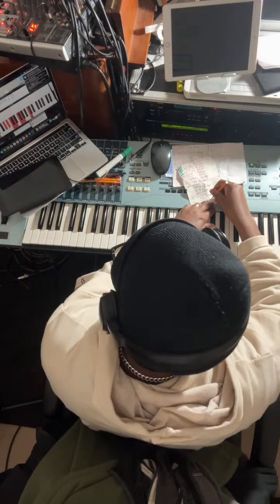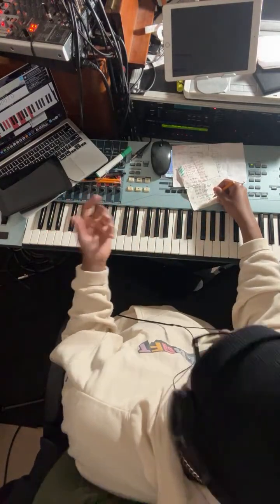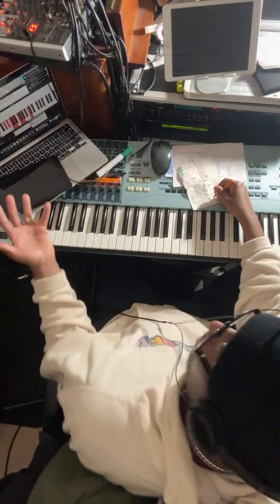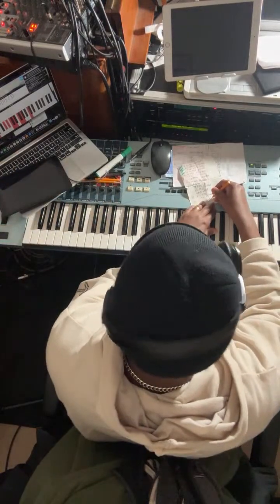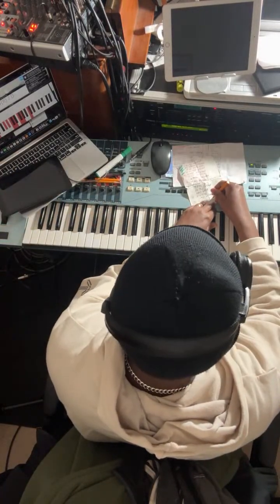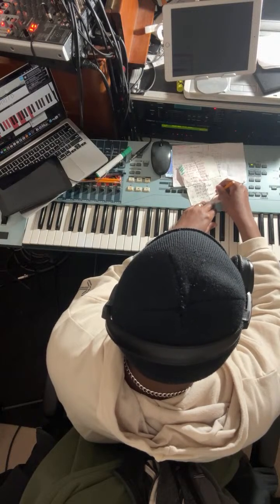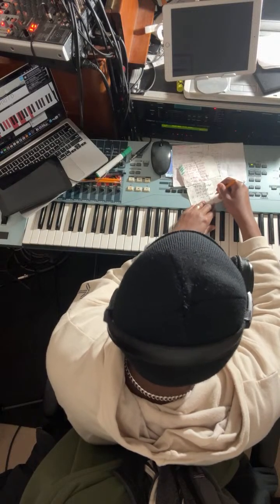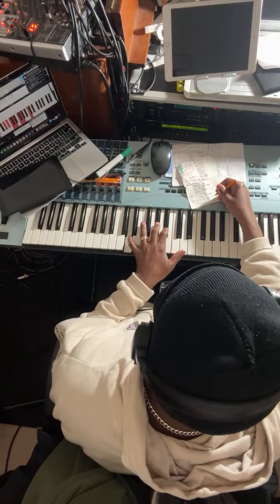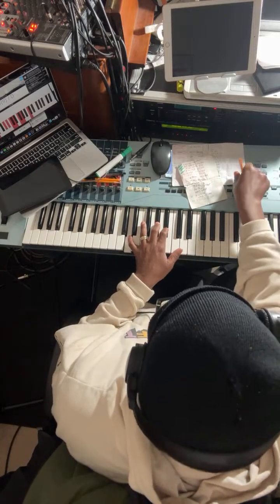Then of course I'll decide on which hand is gonna be the left and what I'm gonna be doing in the right hand. All right, so I think this is how I did it in the left hand with the B flat. I think I did it like this. Let me see.